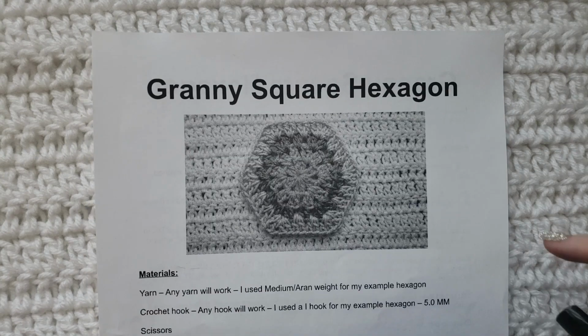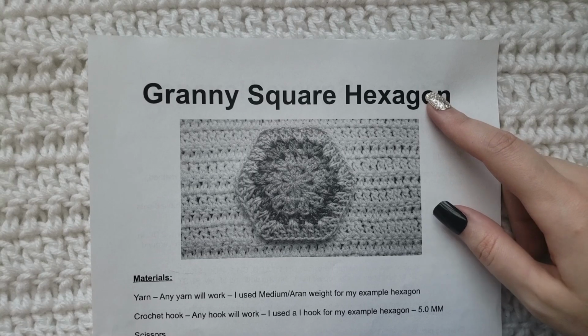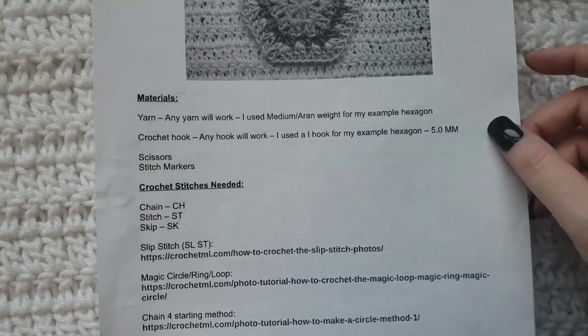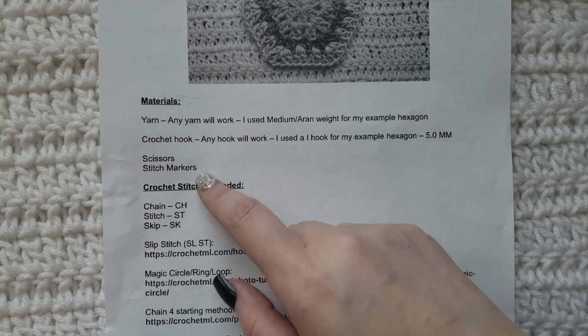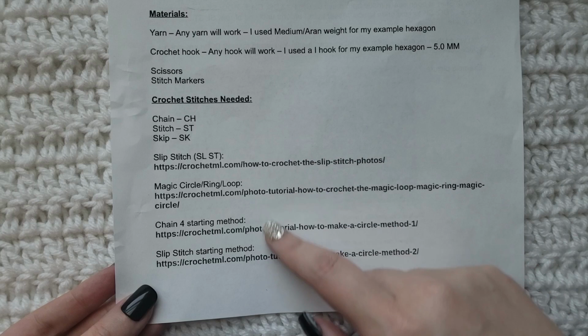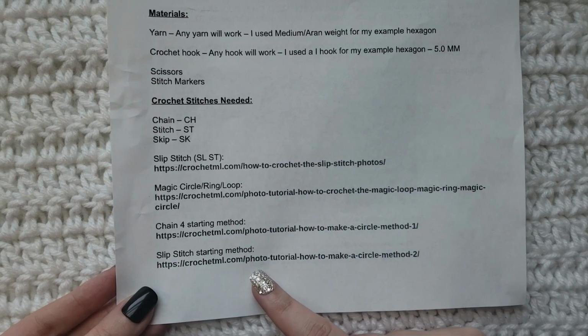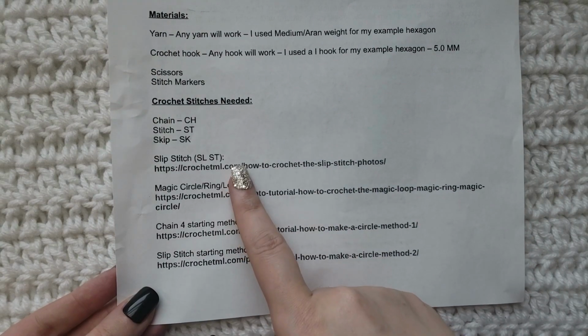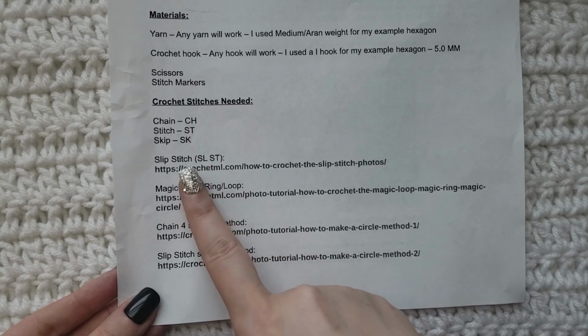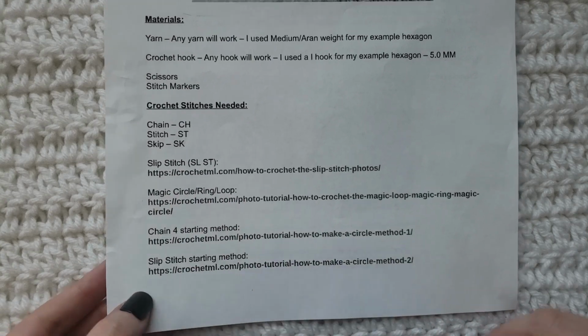So typically you're going to see the title, possibly a picture of the pattern, any materials that you are going to need, crochet stitches that you're going to see within this pattern. Typically they will have links, and then the abbreviations to go along with the stitches.